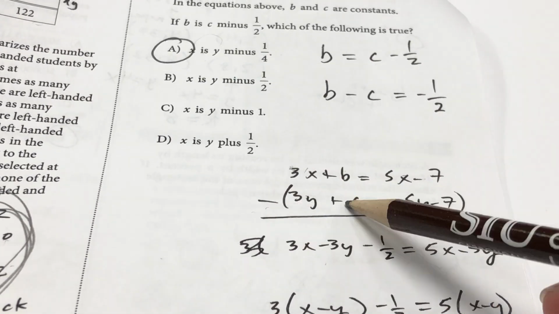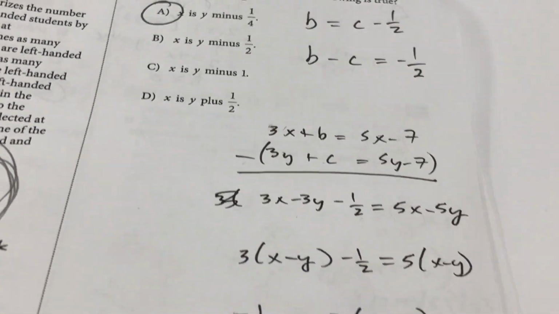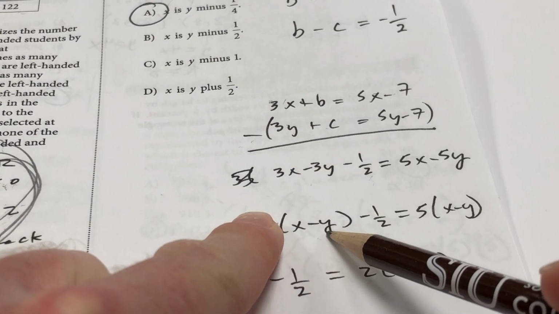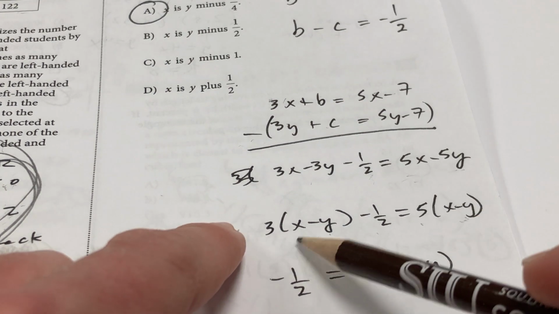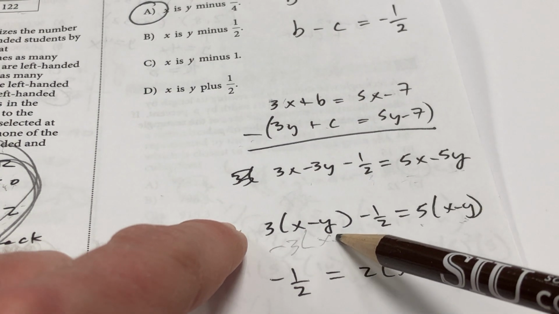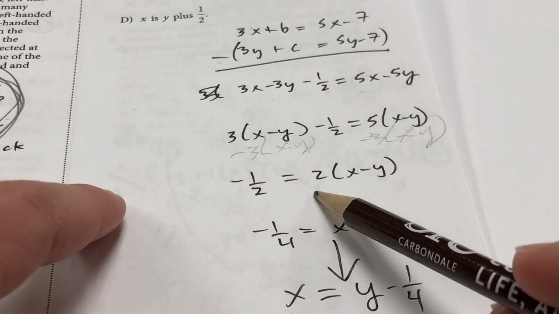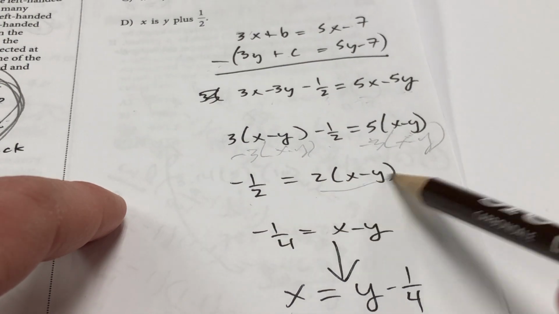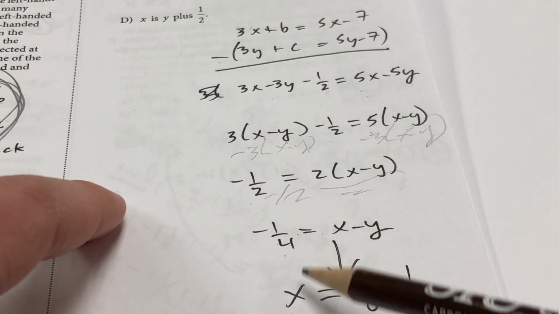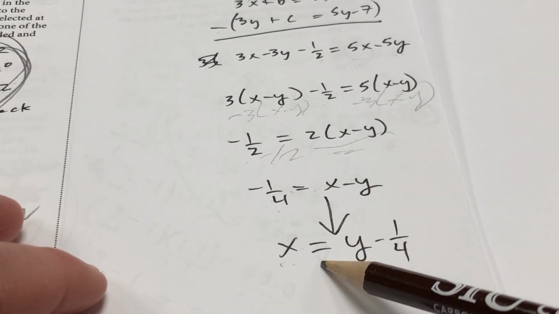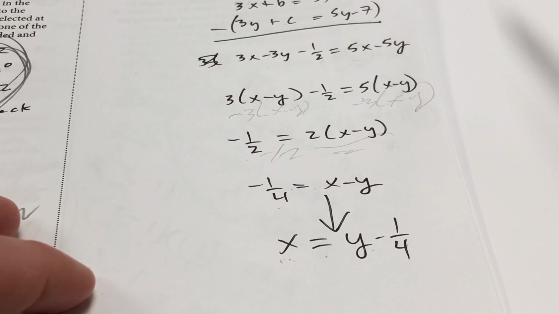I already know that b minus c is negative 1/2. 5x minus 5y, and the negative 7's cancel. So I'm factoring out the 3 they have in common. There's my x minus y, minus 1/2. I'm factoring out the 5 they have in common. There's my x minus y. I'm subtracting this from both sides. That means 2 times x minus y is this. I'm going to divide by 2. It means negative 1/4 is x minus y. Add y to both sides. x is y minus 1/4. That is A.